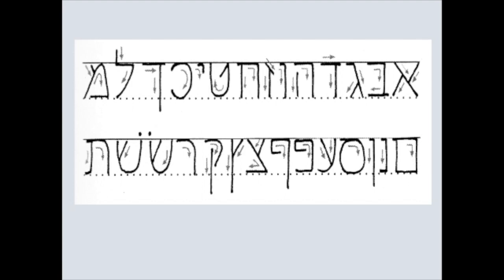It's not quite an X, and it's because the two legs are offset. You can see the downstroke here and the downstroke here with a little bit of a gap here.